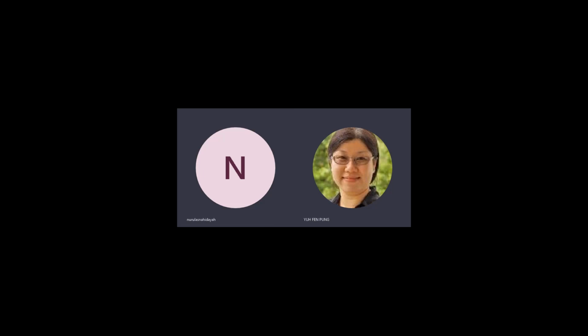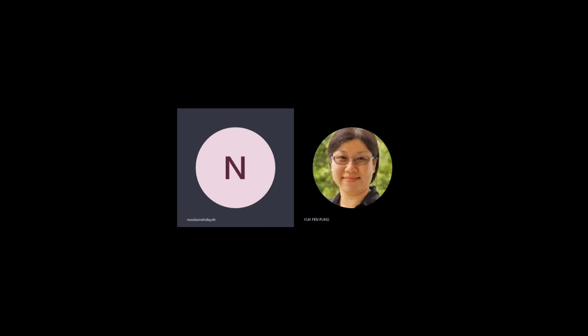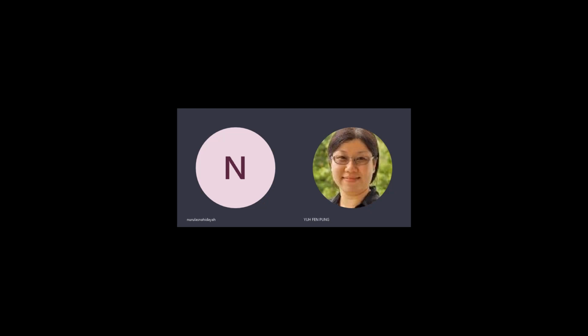Yushan, are you interested? You can choose either room 2 or room 3. Room 2 is for Moodle Forum, and I think room 3 is for Google. Then probably I go to room 2 lah. Okay, all right, sure.